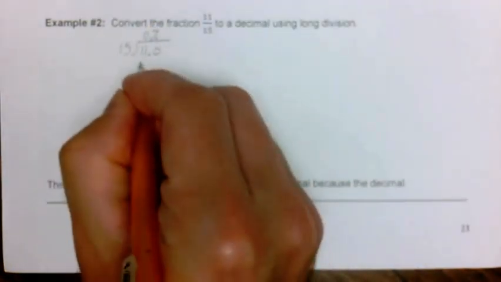And 15 does not go into 11 at all. But we do know that 15 will go into 110. 15 goes into 110 7 times. That was my mistake. 7 times 15 is 105. And if I do 110 minus 105, I'm left with 5.